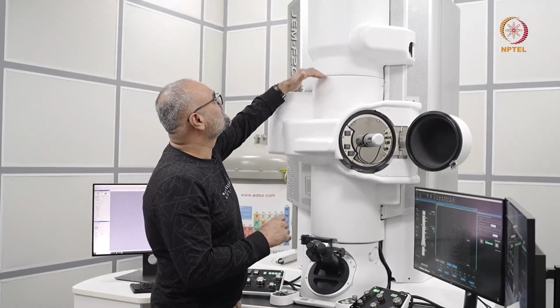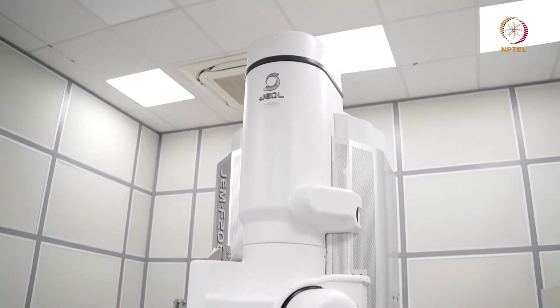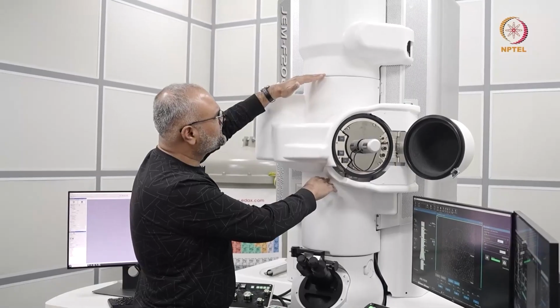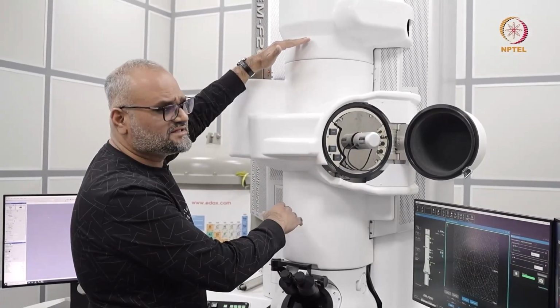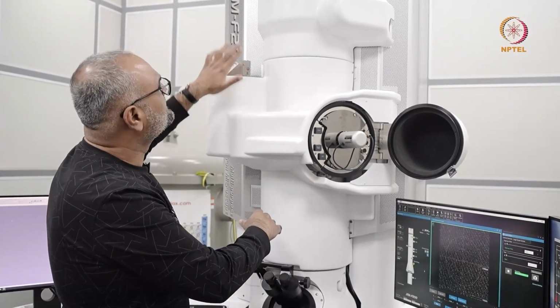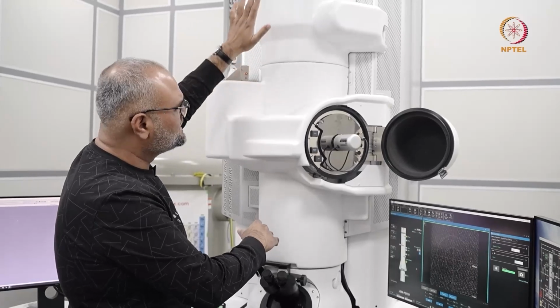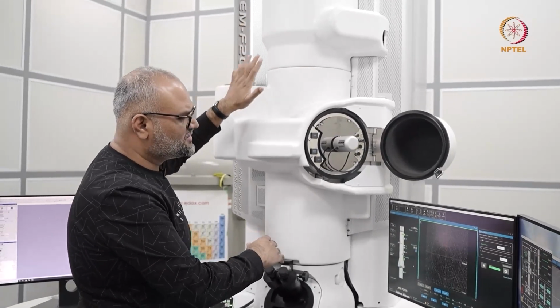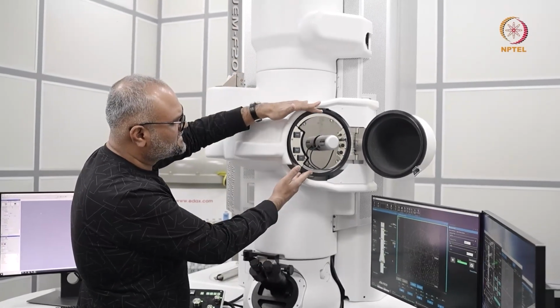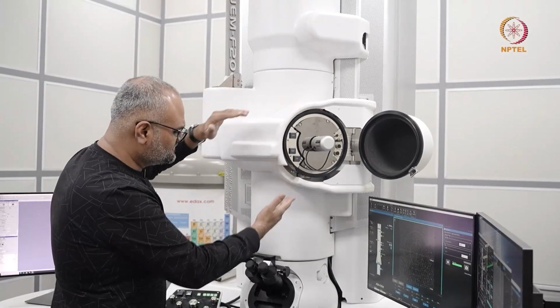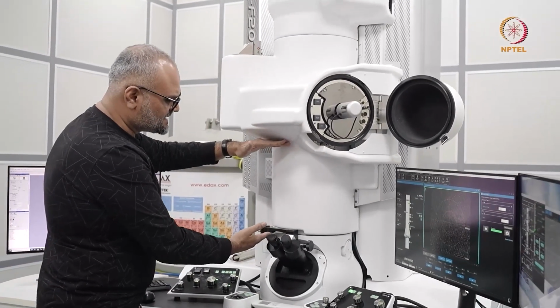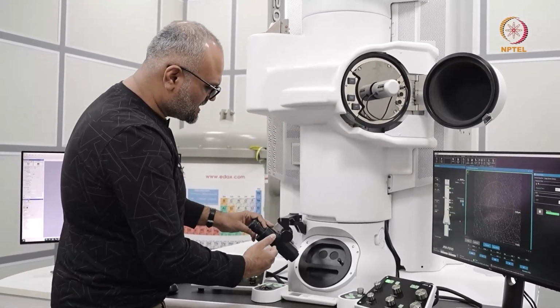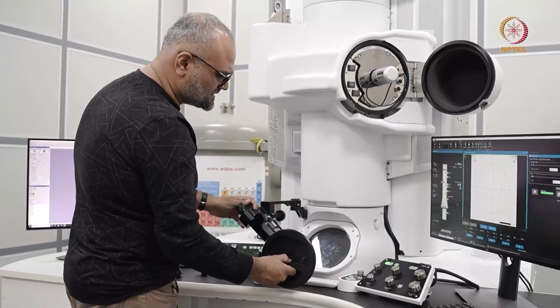So here is where your field emitter is, and this section consists of your condenser lens, the objective lens, and the apertures. In this instrument, all the apertures and everything is concealed. You do not see them. Here is where your specimen holder goes into the microscope. You have the illumination lenses again here, the binoculars and the fluorescent screen over here.